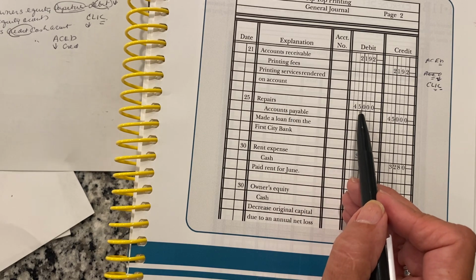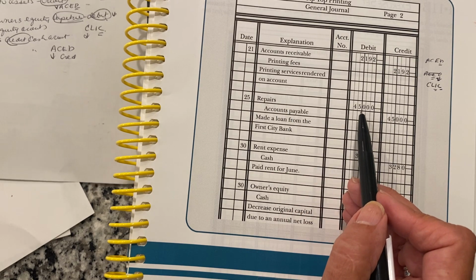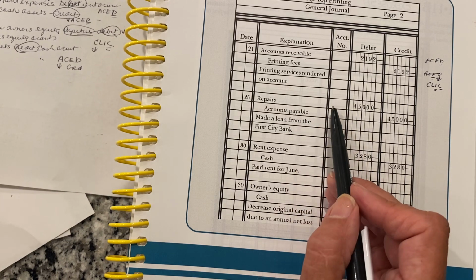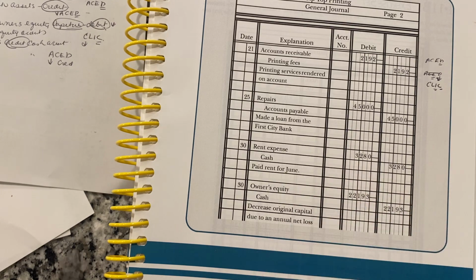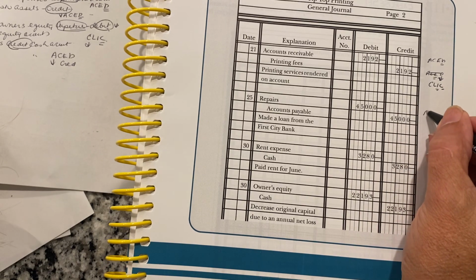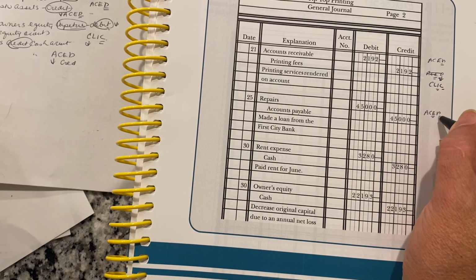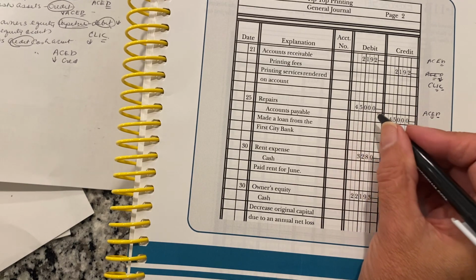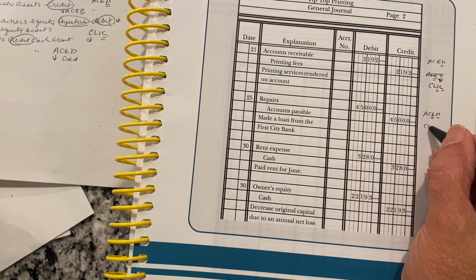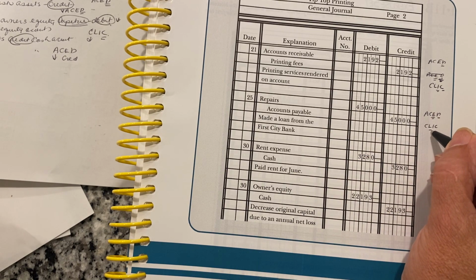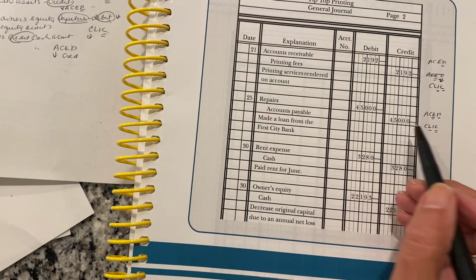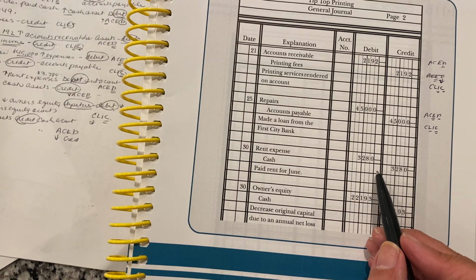Repairs. Okay, what happens with repairs? They had to borrow money. Repairs, accounts payable now. So they had to do the repairs money. So this would be expenses on repairs. Expenses would be on the debit, that's right, for $45,000. And then they had to make a loan, so that would be liabilities. Liabilities would be a credit. So these two are opposite, so they balance out.